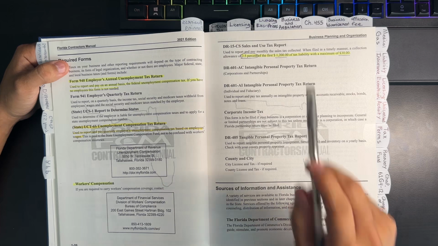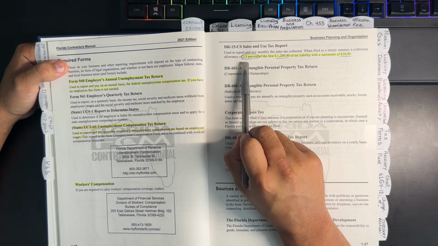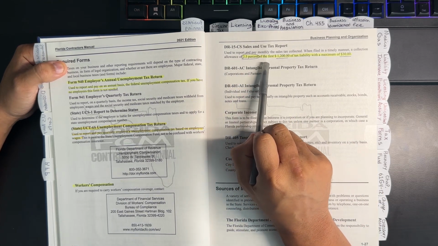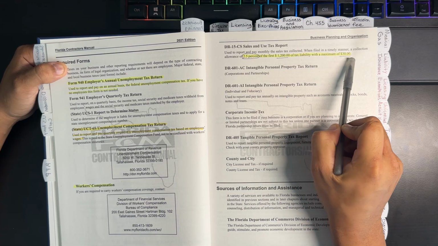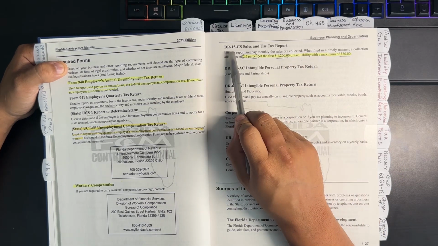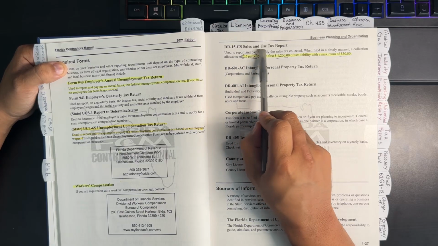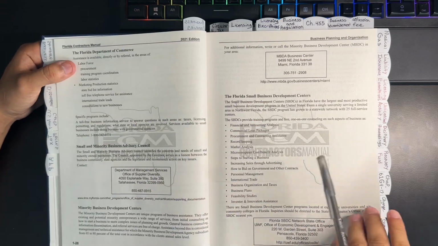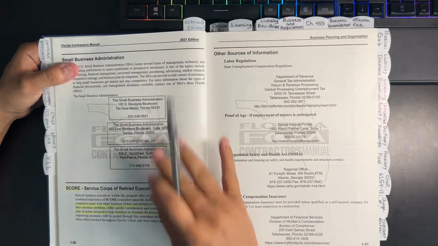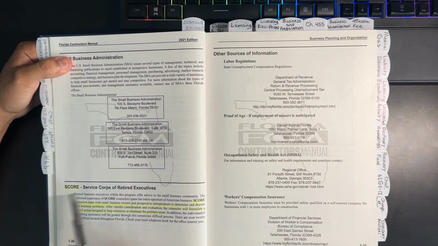Next page, 127. You want to highlight 2.5% of the first $1,200 of tax liability with a maximum of $30. This is for DR-15 CS, sales and use tax report. Skip a couple pages. On page 130, you have SCORE.